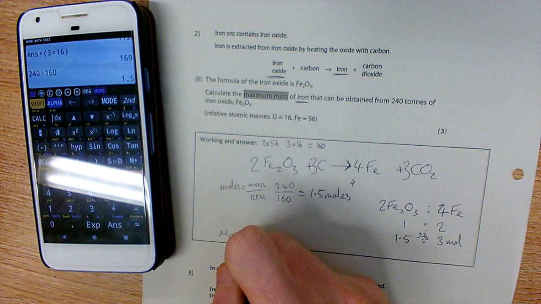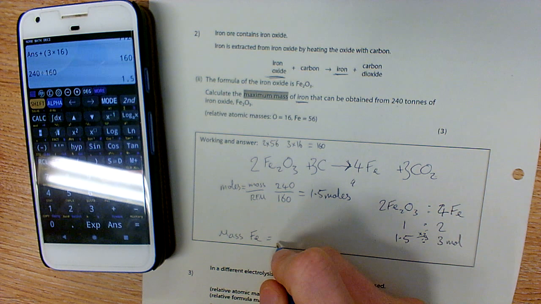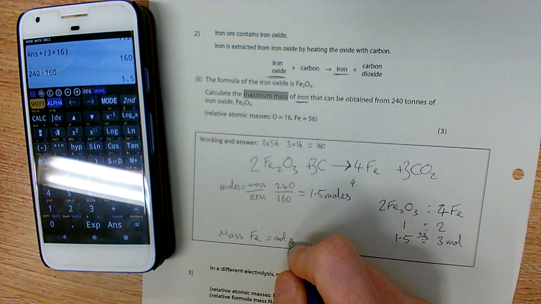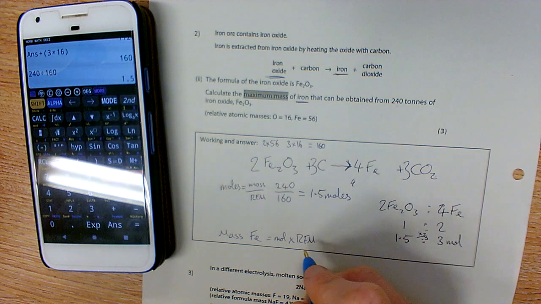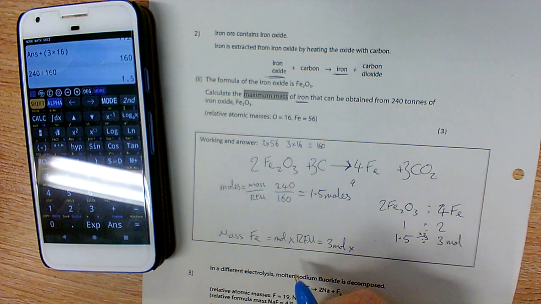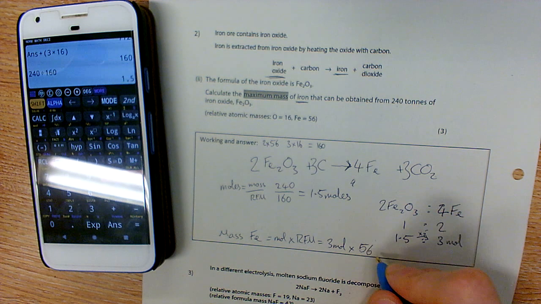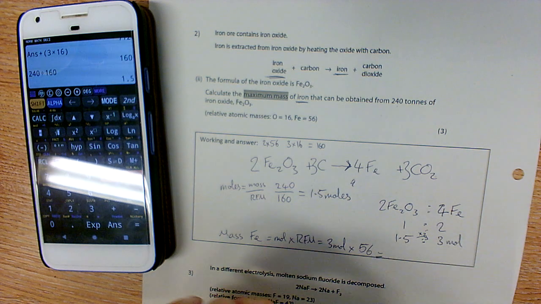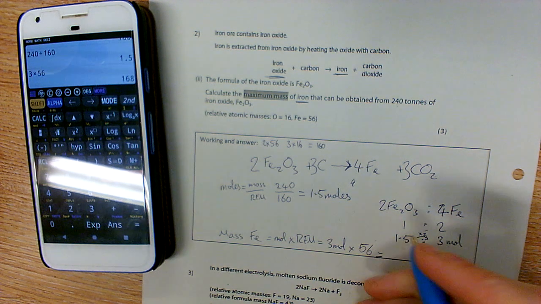What's my mass of iron? The mass of iron is going to be my moles times by RFM, which is going to be 3 moles times by the RFM of iron, which is 56, gives me 3 times 56, 168.